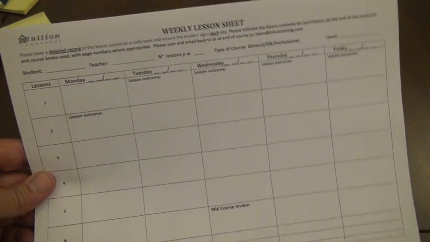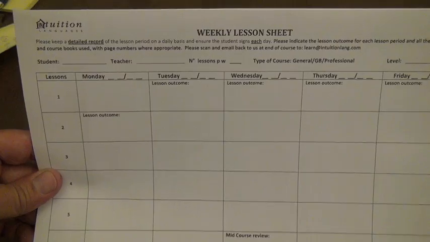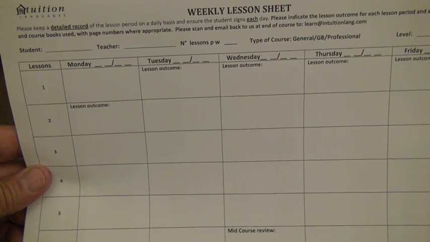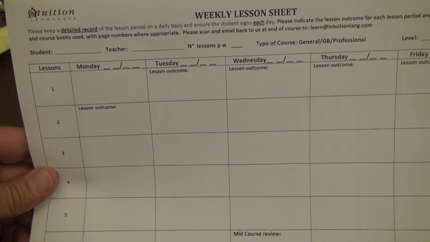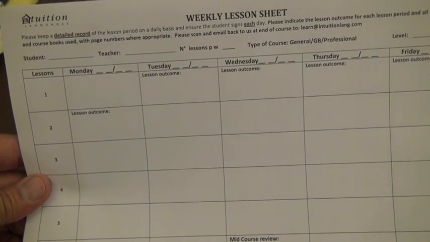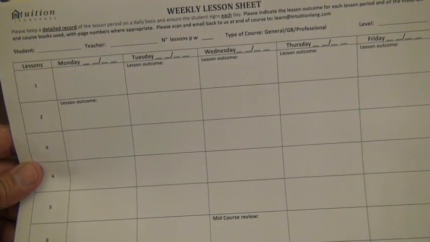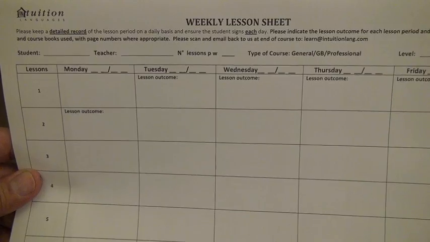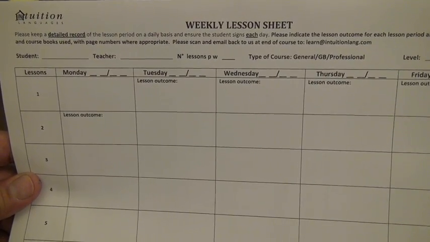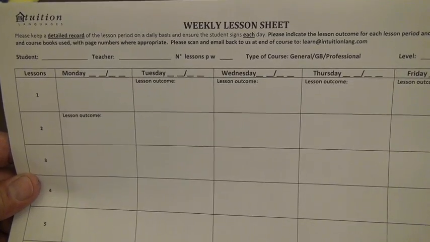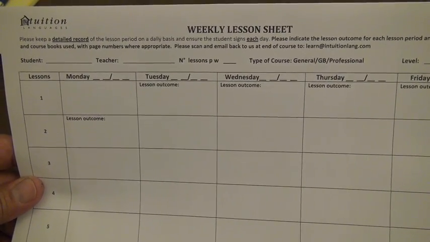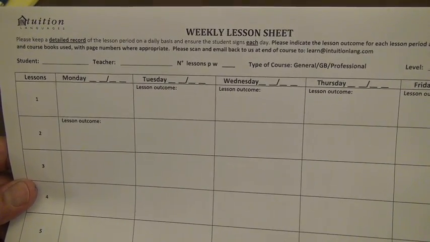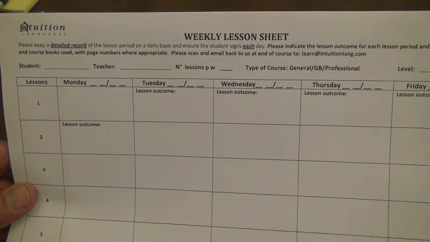So the weekly lesson sheet is the fulcrum of the course between you and the student, so they can see what they're covering and how much progress. Really try and use it in a constructive and positive way, so they can see the development that they're making with you. It's also important for us because, without putting too fine a point on it, we often don't get paid until we receive this, so it is essential that we get this back signed. But if you get them to do it on a daily basis, it really will help you as well.